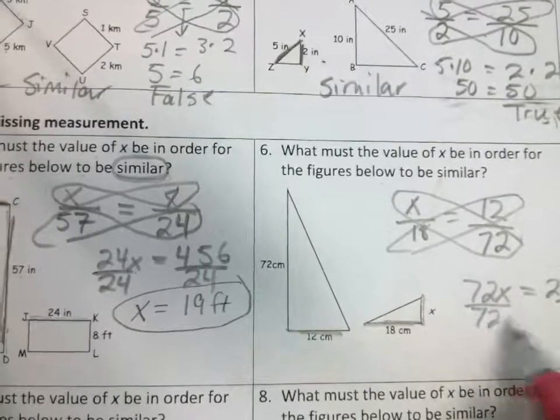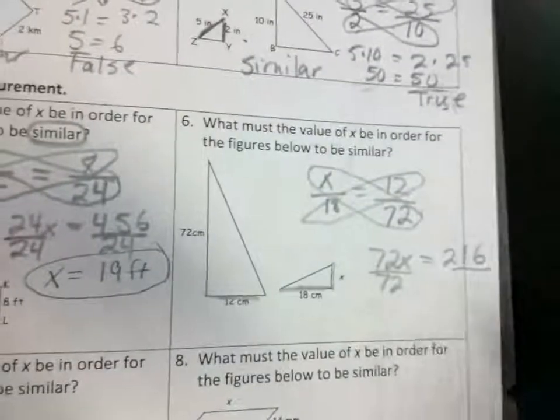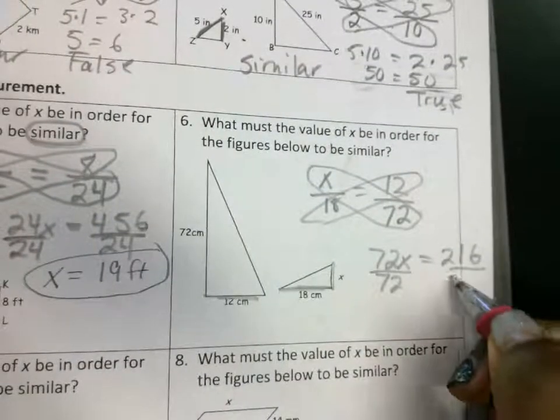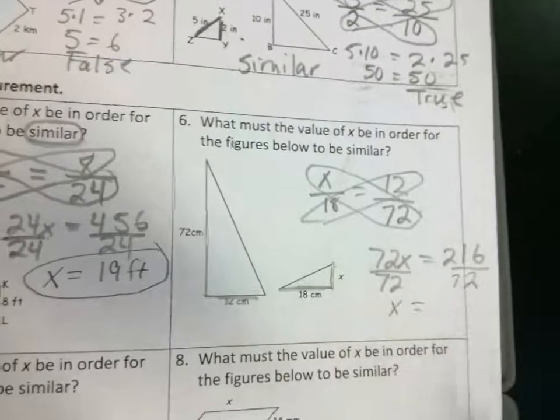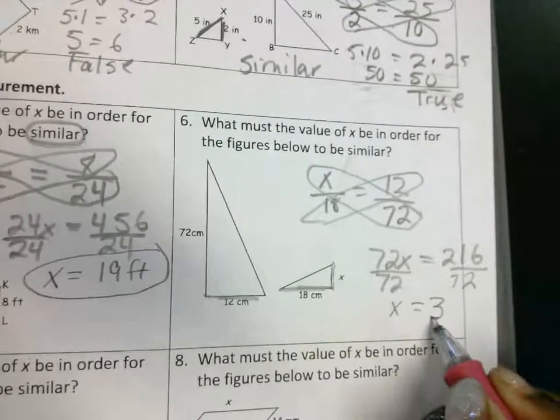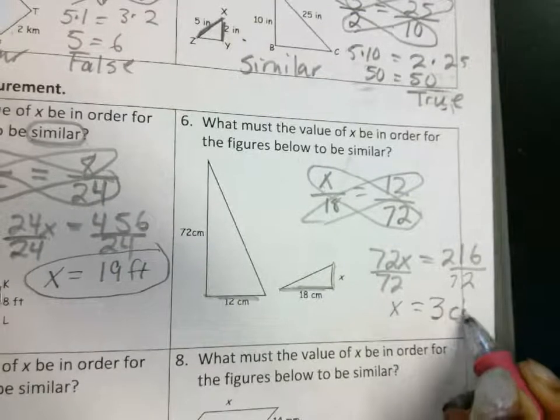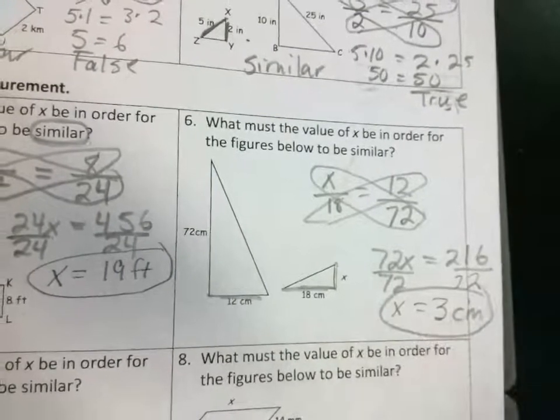Division. Yes. Scooch. Is that better? Yeah. All right. So we're going to divide both sides by 72. This gives me x is equal to 3 feet. 3 centimeters, sorry. X equals 3.